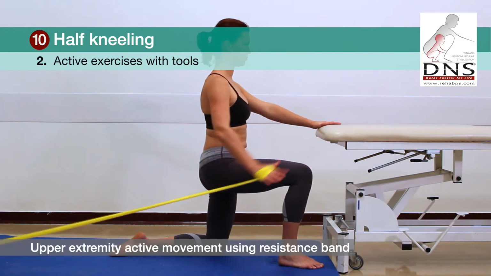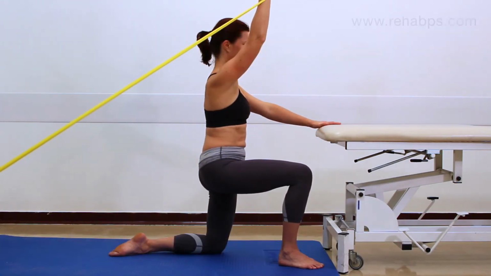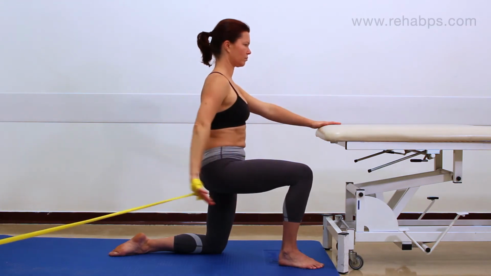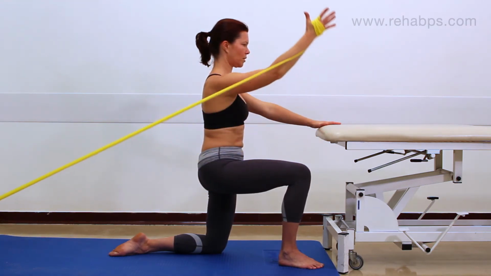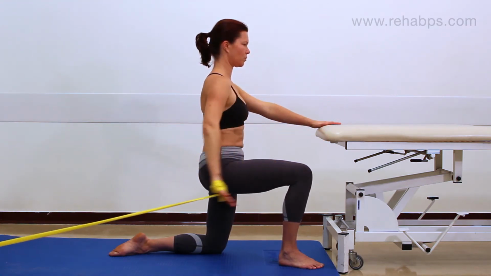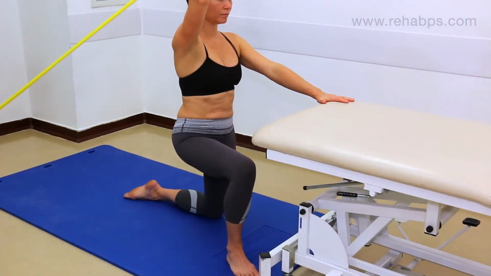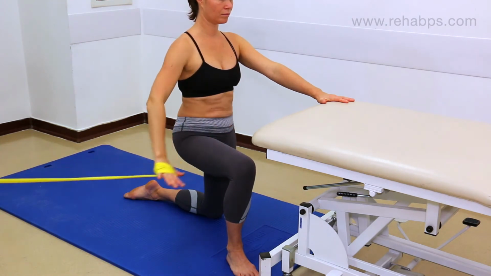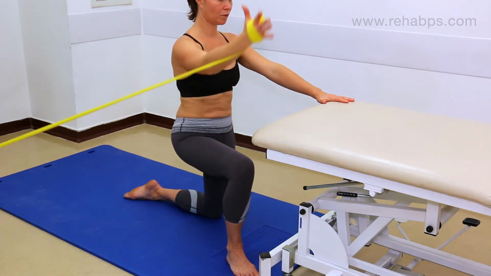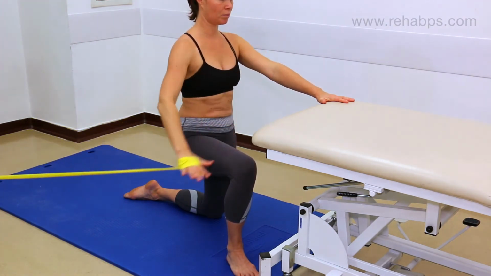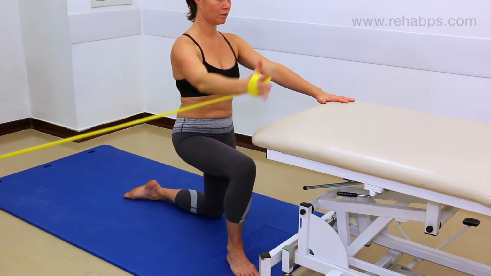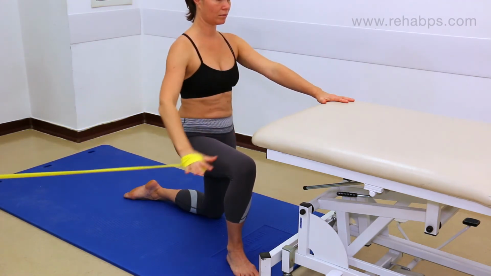The same upper extremity movement can be performed using a resistance band. The band pulls the upper extremity into extension and internal rotation. The patient performs the movement into flexion and external rotation. The range and amount of loading need to correspond to the strength and quality of the stabilizing pattern.